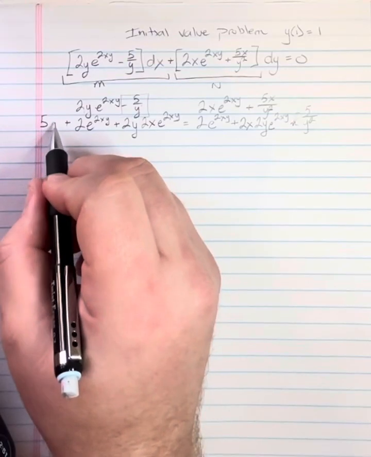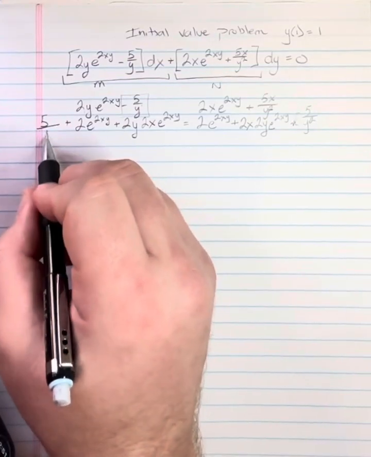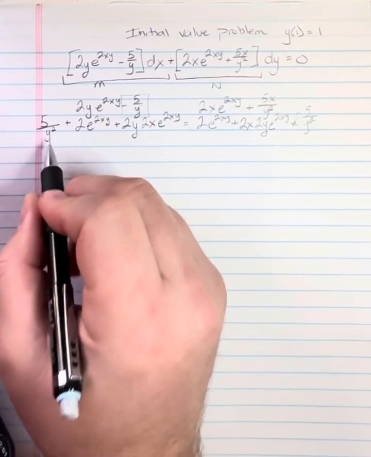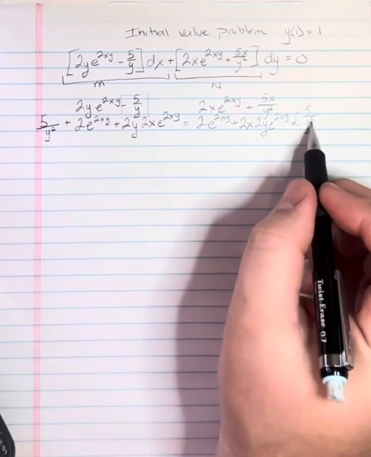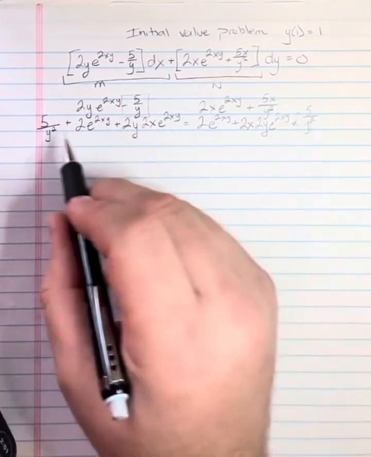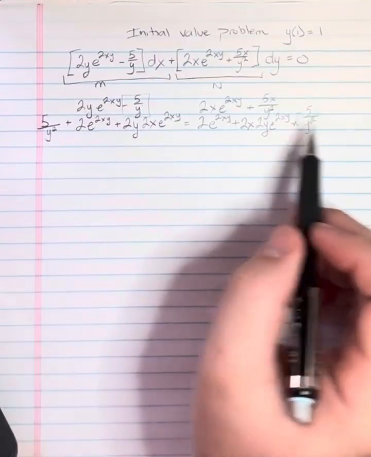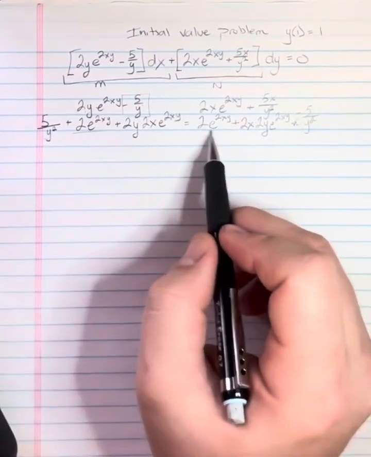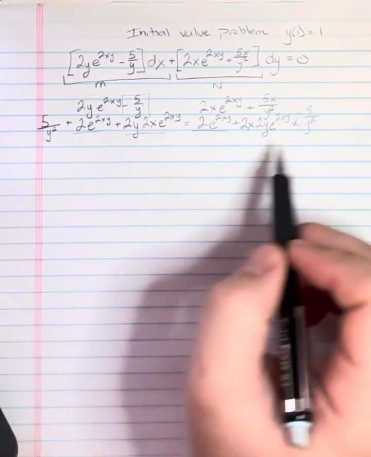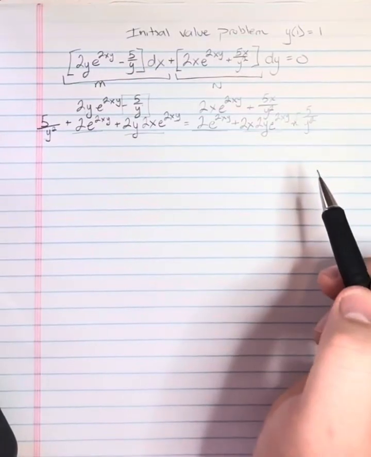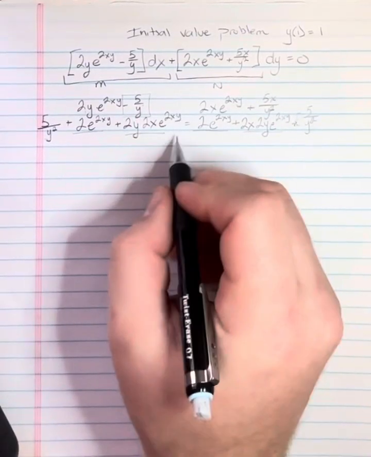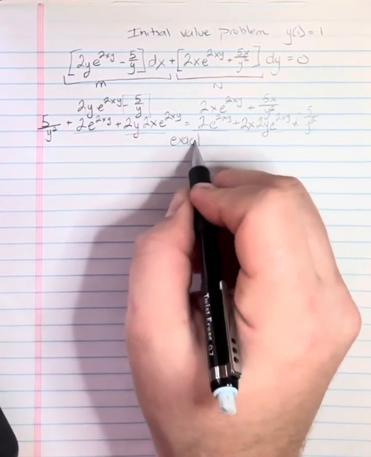I'm going to put that 5 over a y squared, which is really just y to the -2, just like you have here. I just want them to look kind of the same. So that looks the same, this looks the same, and this looks the same. And so now those are equal, and we can say that it's exact.